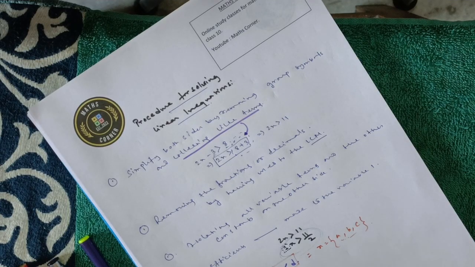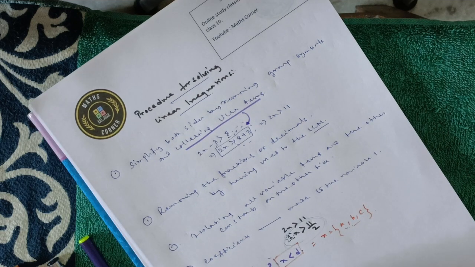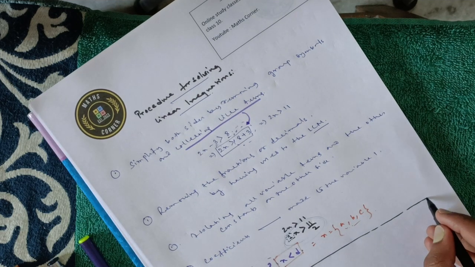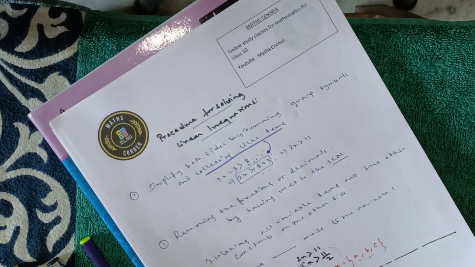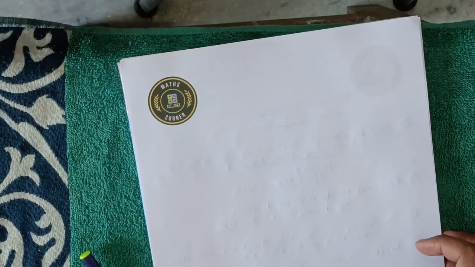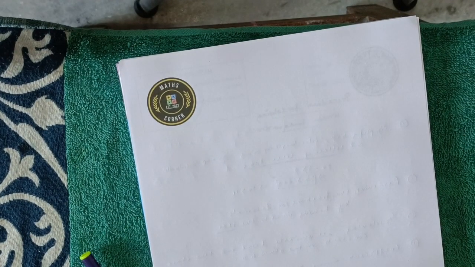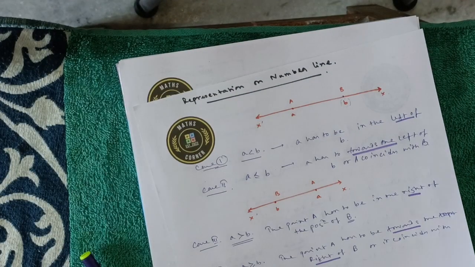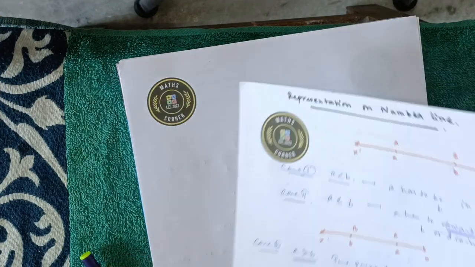So these are the basic fundamentals done, and now we will go on to solving the numericals. These are all the fundamentals. Now we are coming back to the numericals. Let's start off with the numericals. First one is the first one.